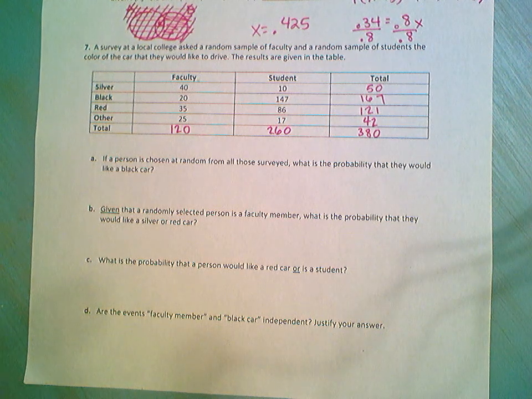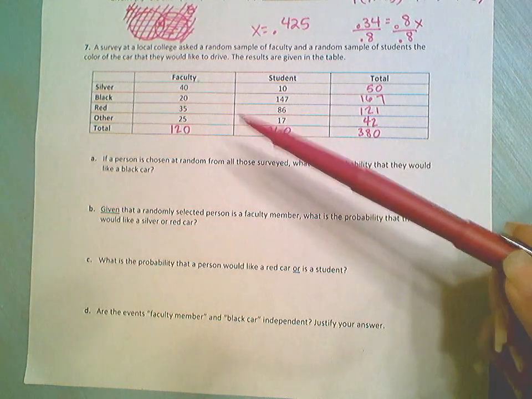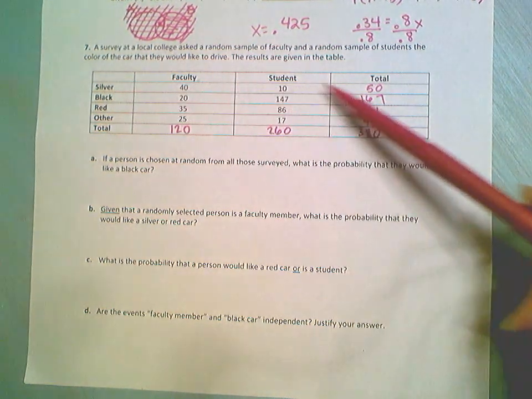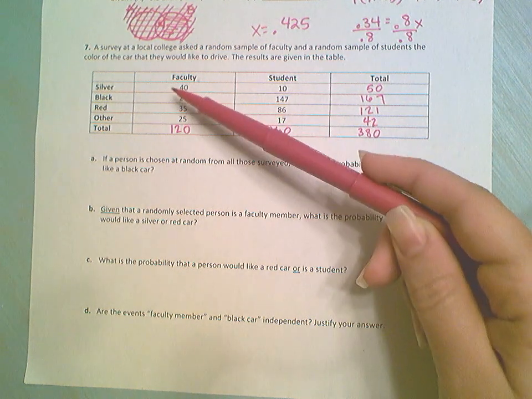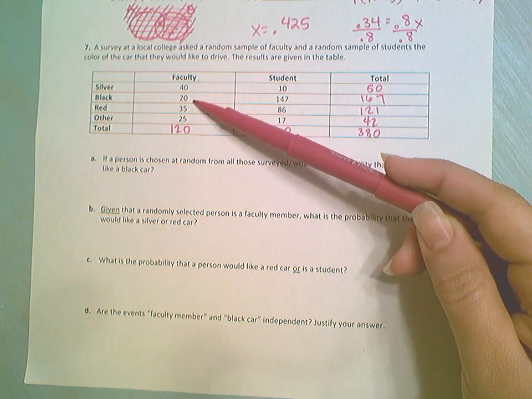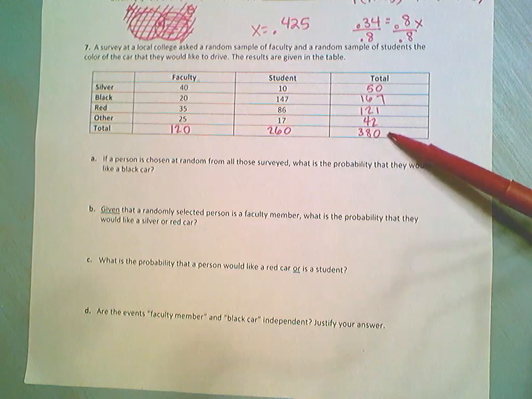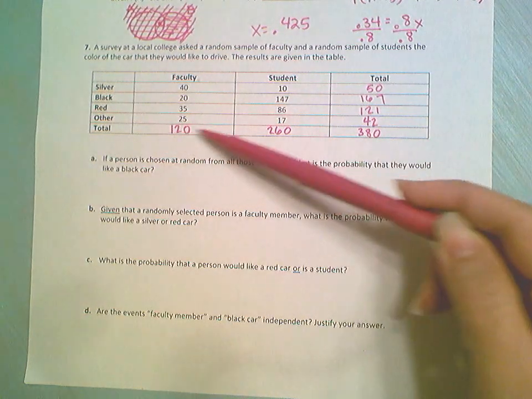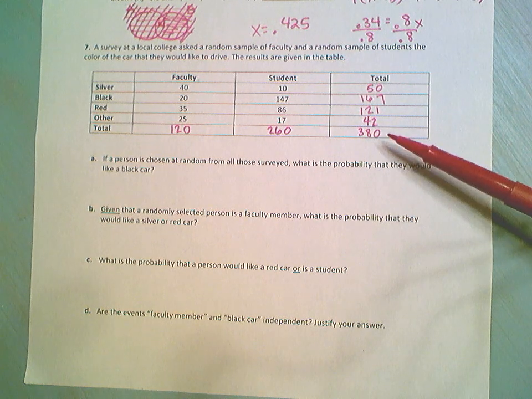For number 7, I already went ahead and filled out my totals. Again, in order to find any of the totals, I'm just going to add across to get the total, or add down to get each total. So for example, 40 plus 10 is 50, and then when I do 40 plus 20 plus 35 plus 25, I get 120. This total right here will be totaled across, and it'll double check as you total down. It's always a good idea to double check.